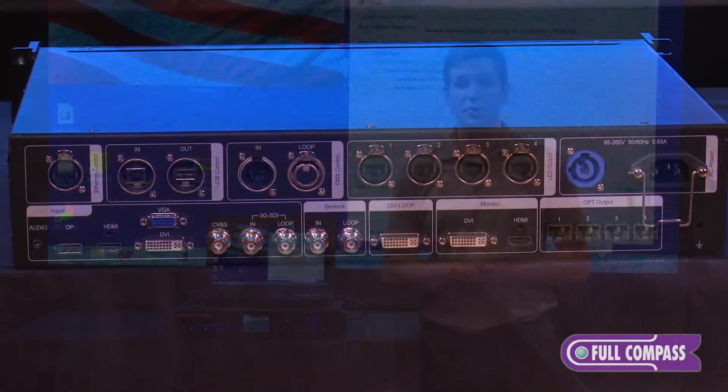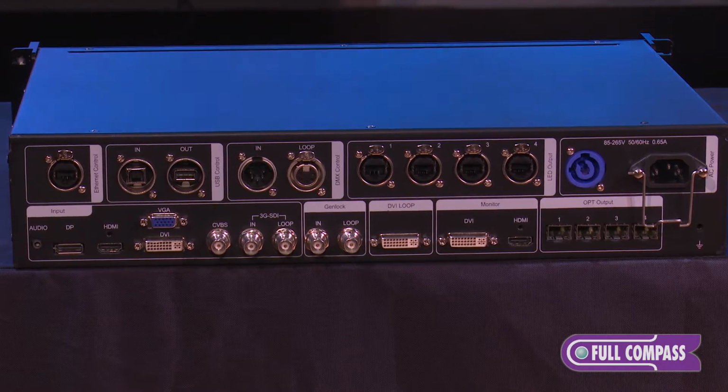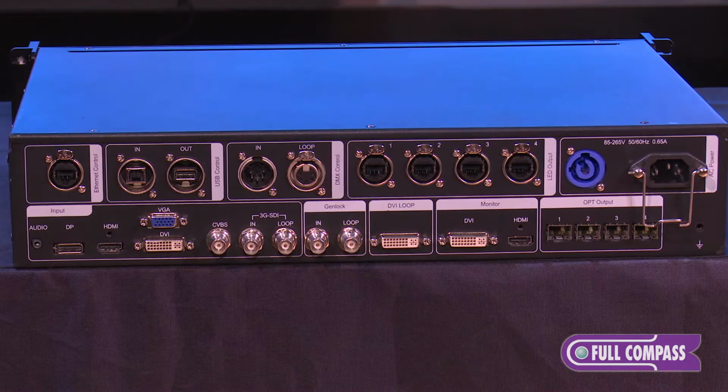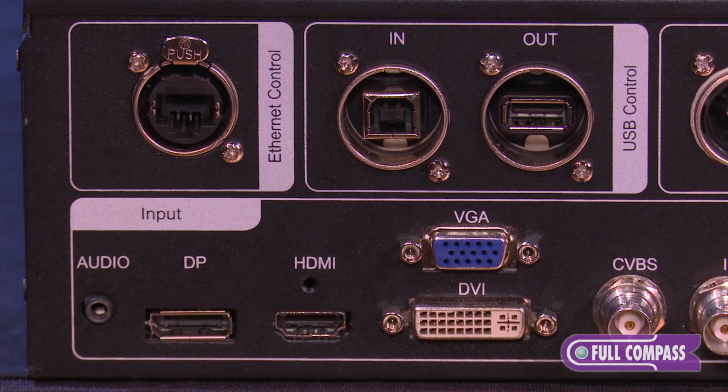The first thing you're going to notice on the back of the NovaPro HD is that all the connectors on the back are locking connectors. All the Ethernet ports are Ethercon locking connectors. The USB for local control, again, is a locking USB connector.